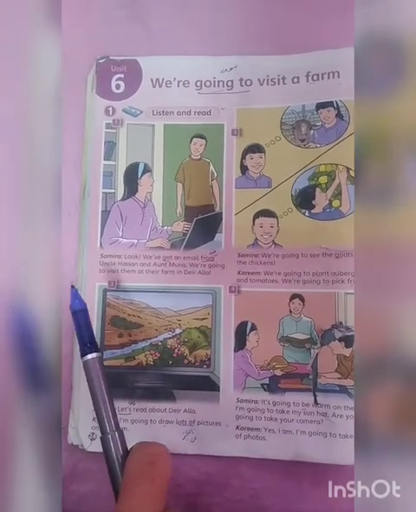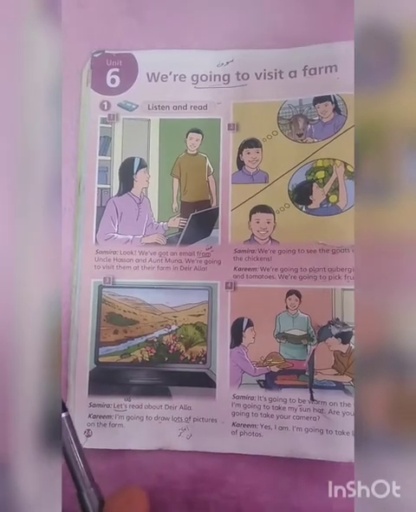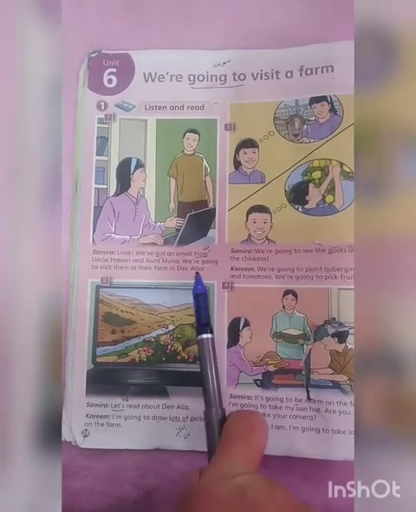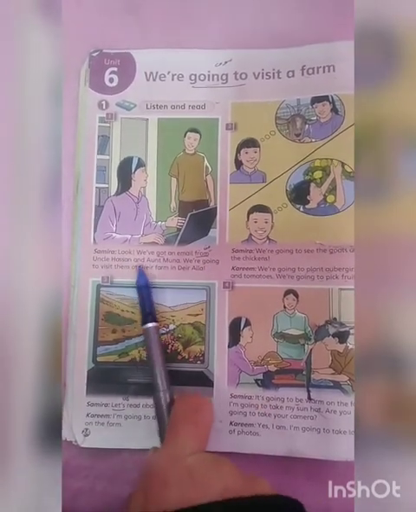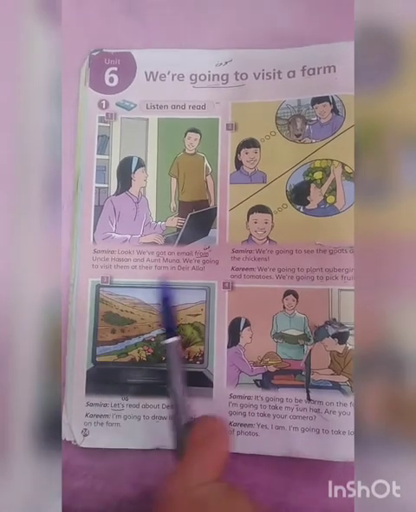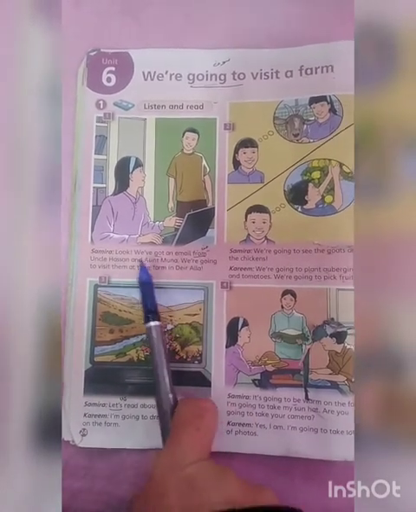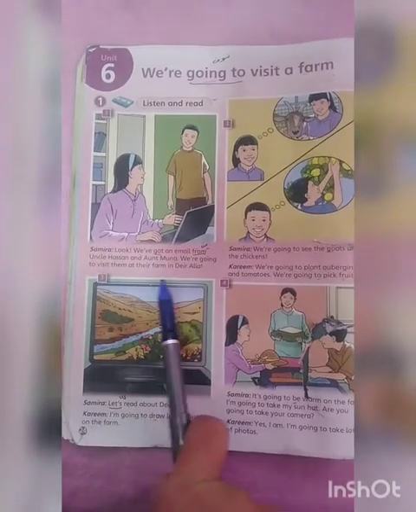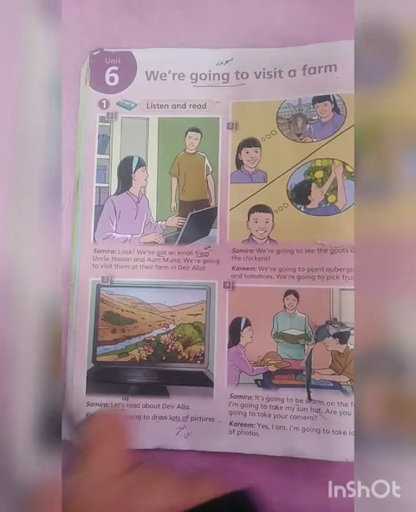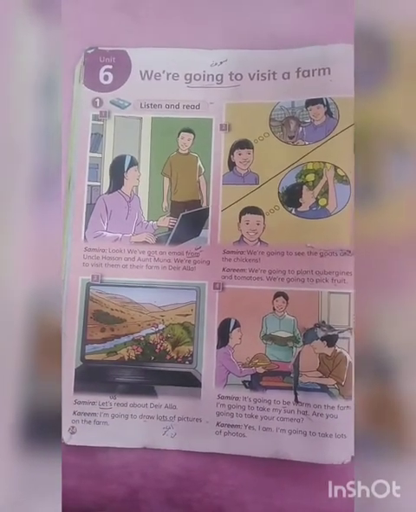Are they going to go to Aqaba? No, they aren't. They are going to visit Uncle Hassan and Aunt Muna at their farm in Deir Allah. They are going to visit Uncle Hassan and Aunt Muna at their farm في مزرعتهم in دير الله في منطقة اسمها دير علة.